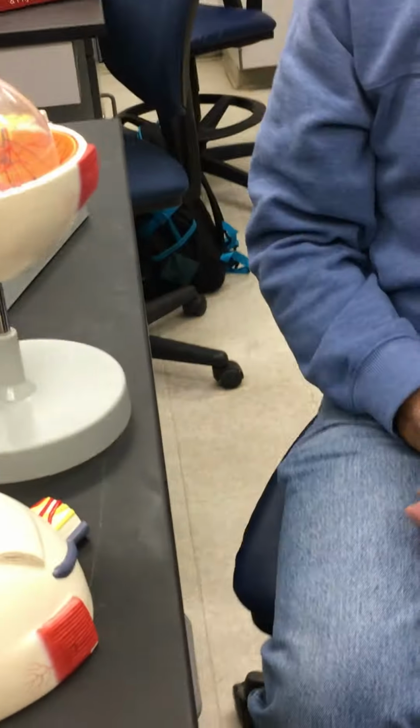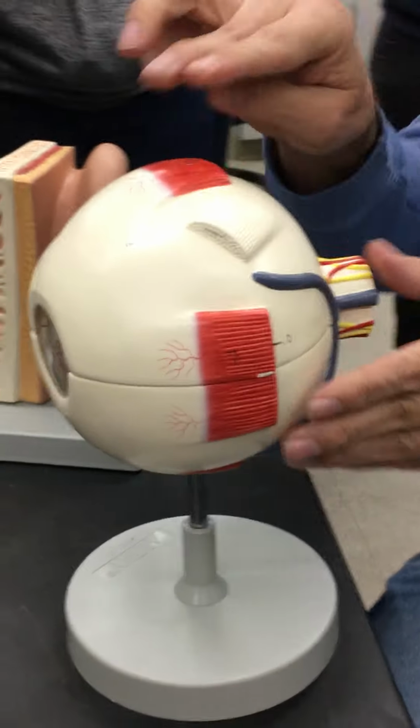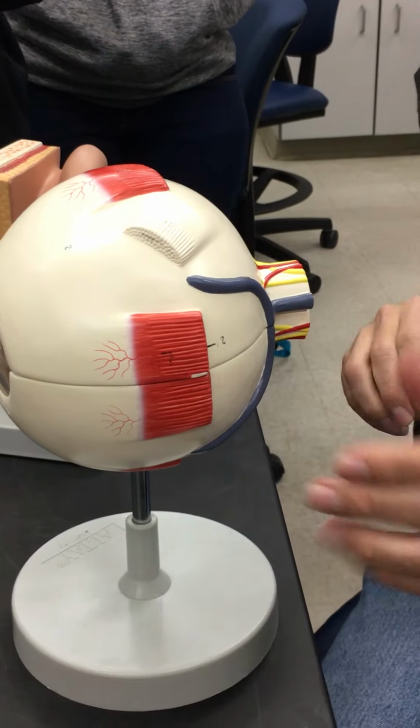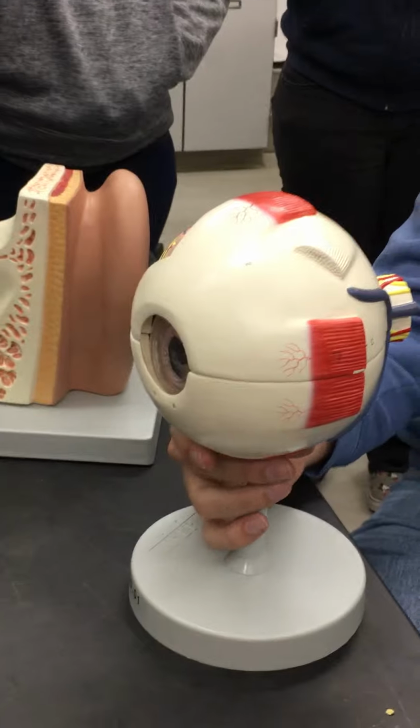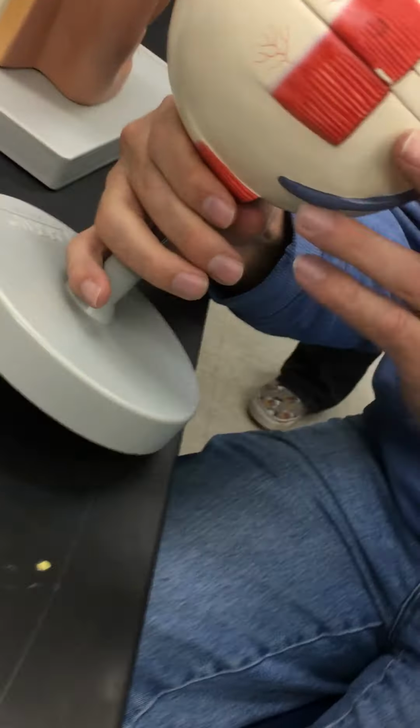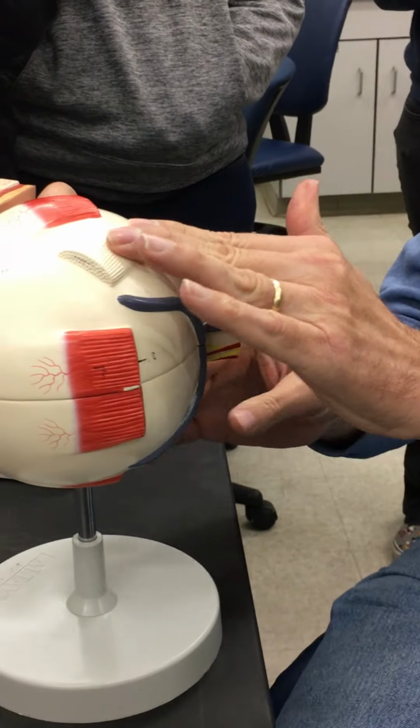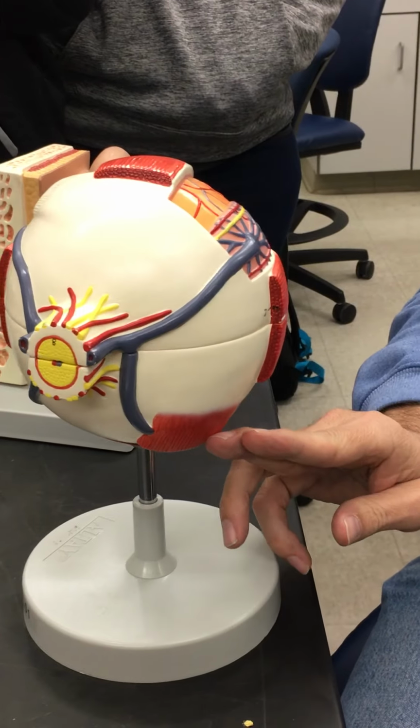Dr. Smith, can you go over those muscles again? Please. Superior rectus, medial rectus, lateral rectus. Down here is the inferior rectus, superior oblique, and here is the inferior oblique.